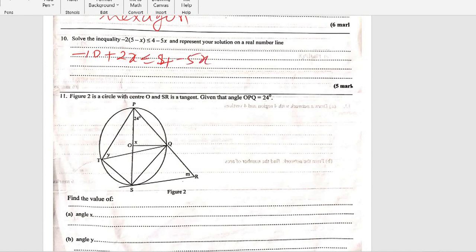Collect like terms. The negative 5x comes across and becomes 7x. The negative 10 crosses and becomes 10, so 4 plus 10 gives us 14. Now at the level of division, whenever we are dividing an inequality by a positive number, the inequality does not change. So here, positive 7, divided by 7, gives x less than or equal to 2.